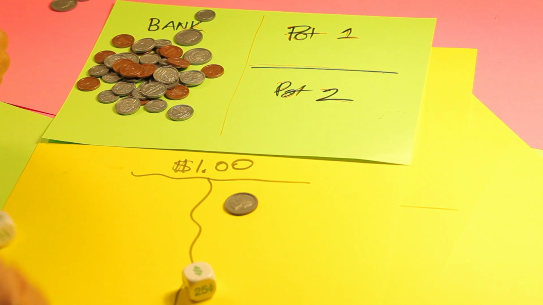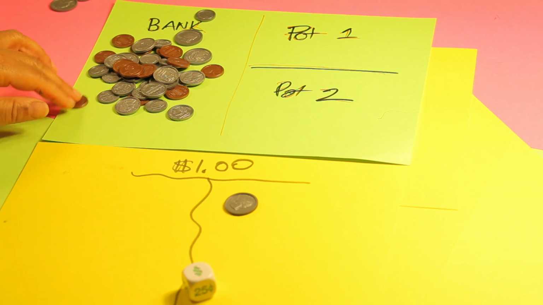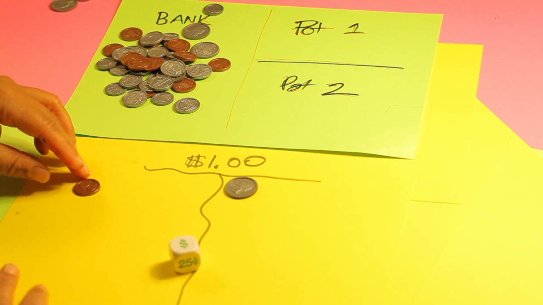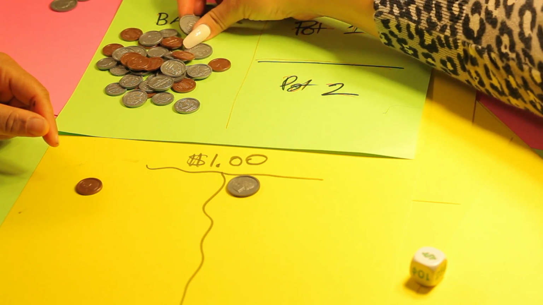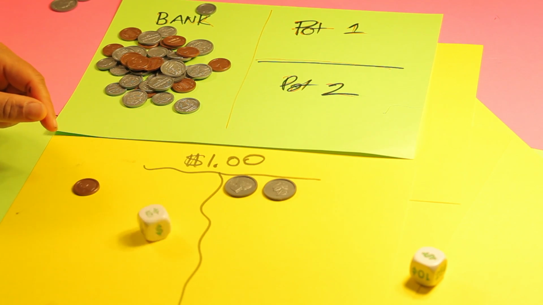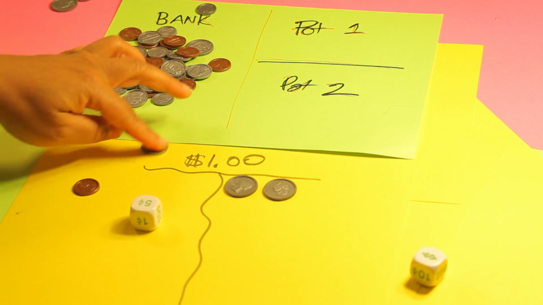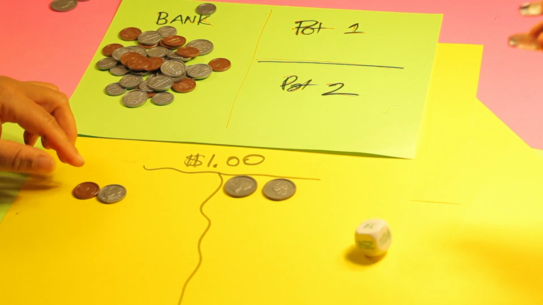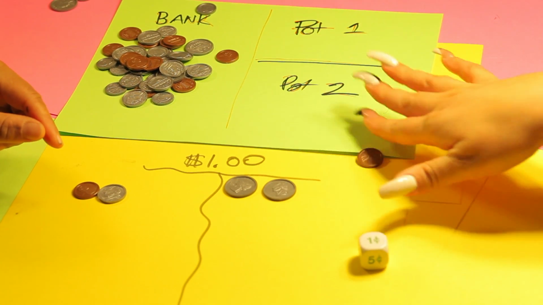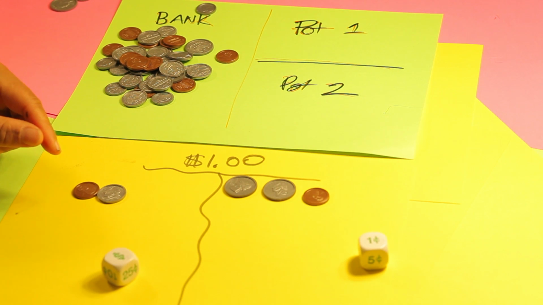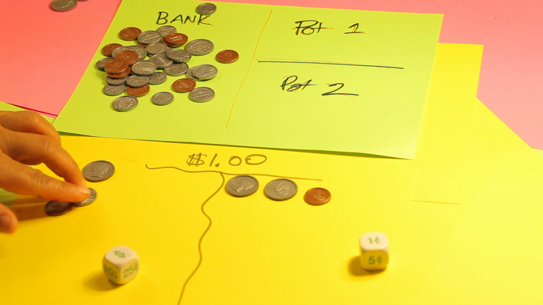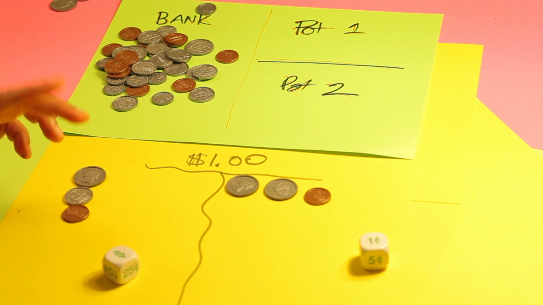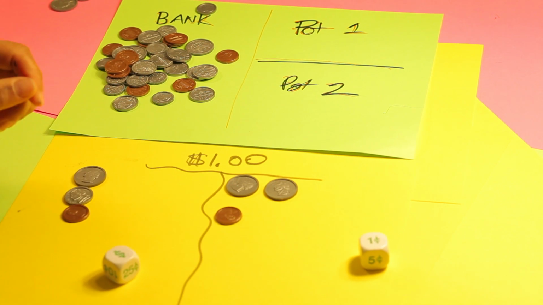Okay, and now I get to go. I got a penny. Okay. Brittany, go. Okay. I got 5 cents. Okay, Brittany, go. I got 25 cents. One of the things you want to do is you want to teach the kids to start sorting their money as they're rolling, so it'll be easier for them to count.